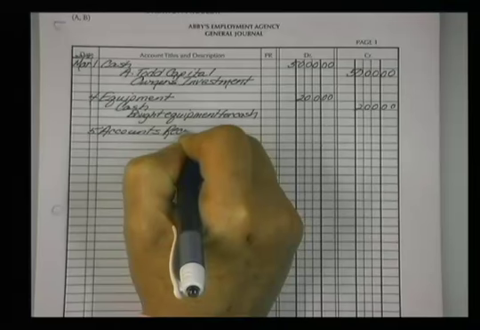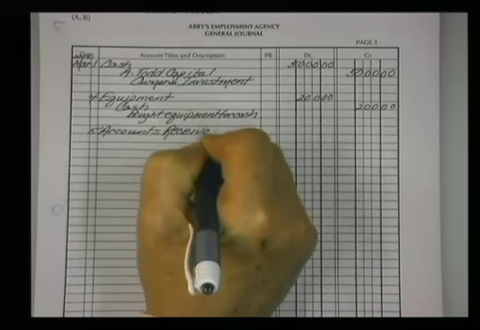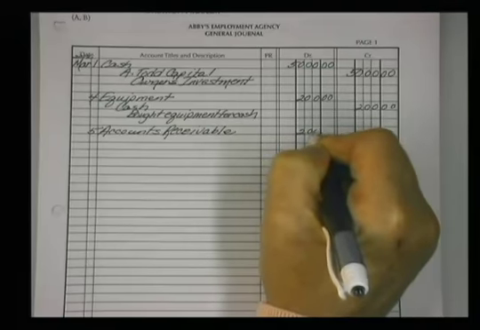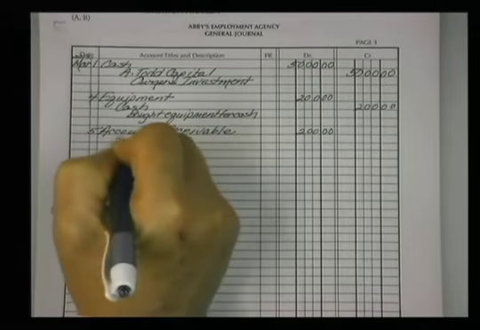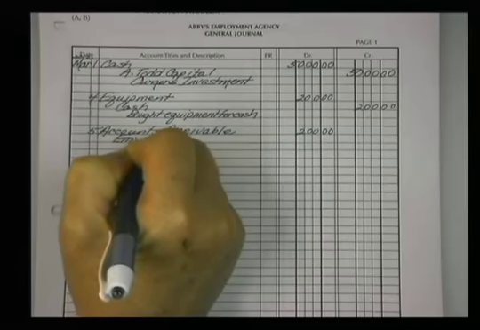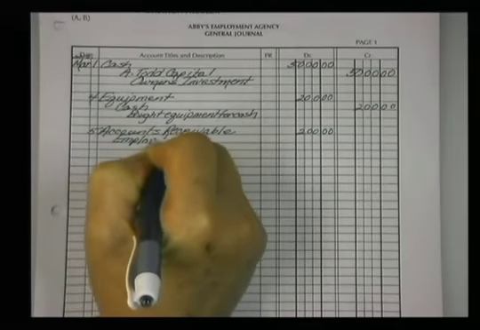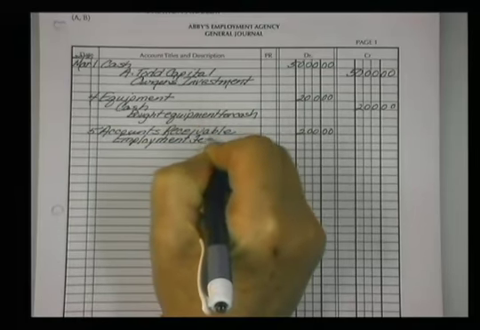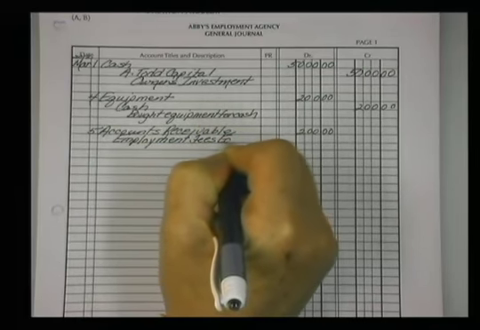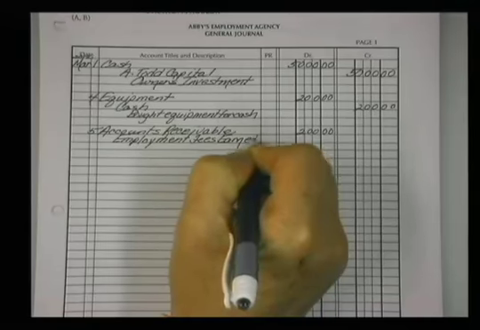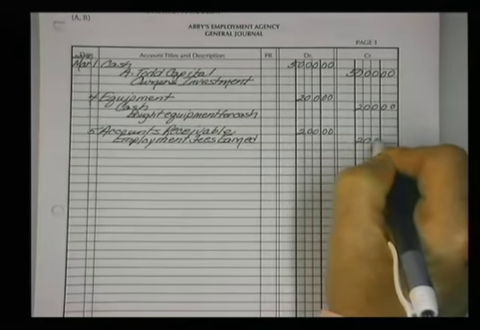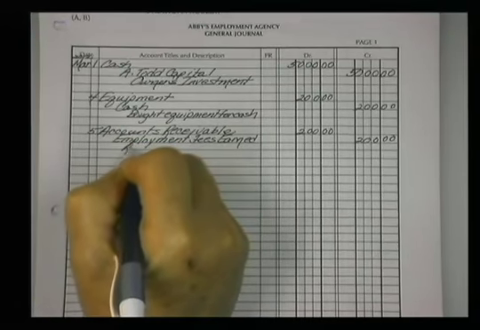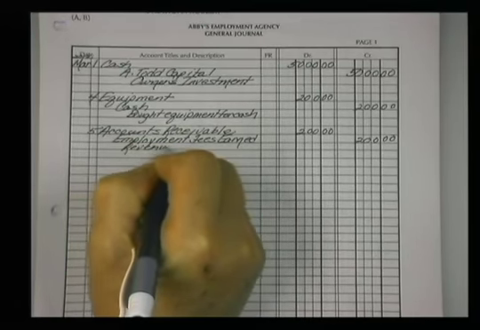So accounts receivable, $200. Employment fees earned will be credited, $200. Explanation, revenue on account.